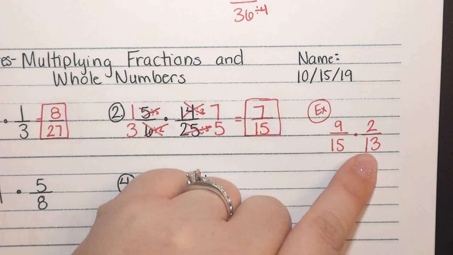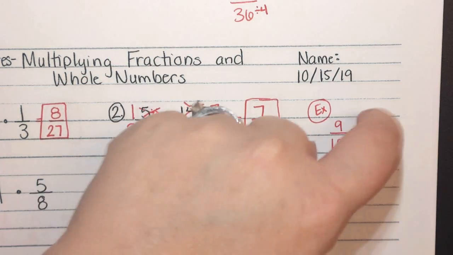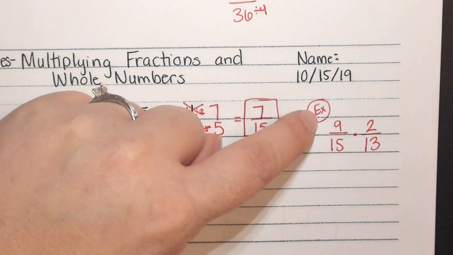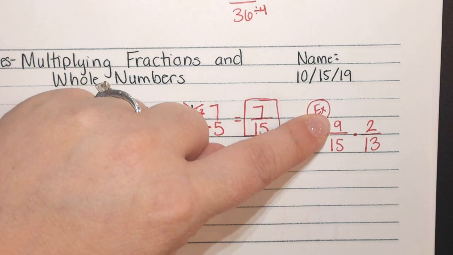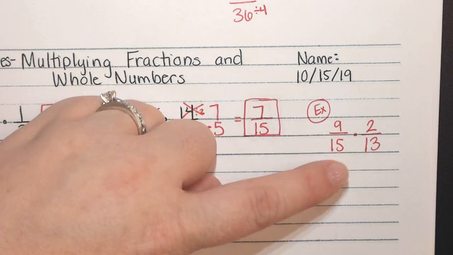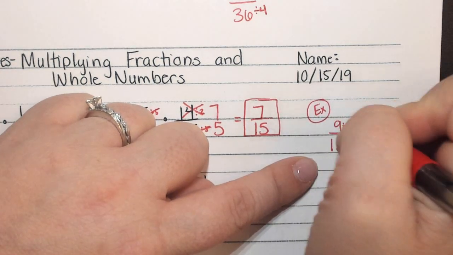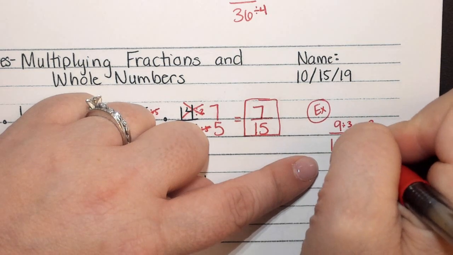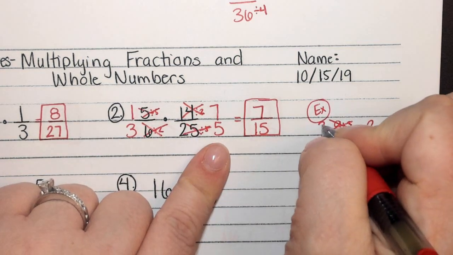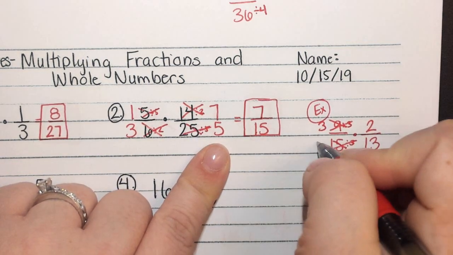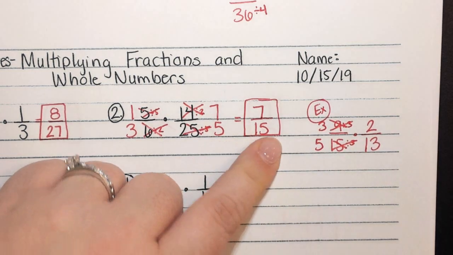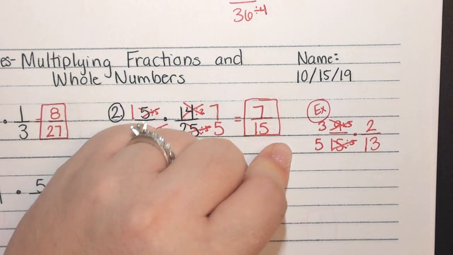Can 9 and 13? No. Can 2 and 15? No. But 9 and 15 can. As long as it's on the top and the other number is on the bottom, I can do that. So what would I divide those by, Jeremy? By 3. So 9 divided by 3 is 3. 15 divided by 3 is 5. Can 3 and 5 simplify anymore?